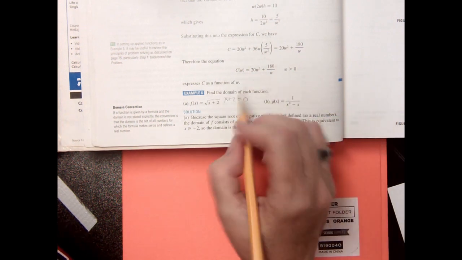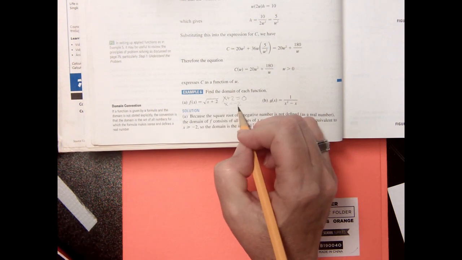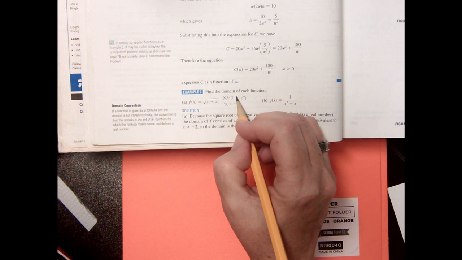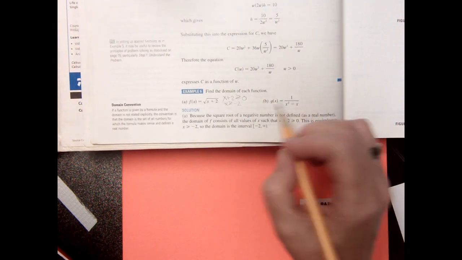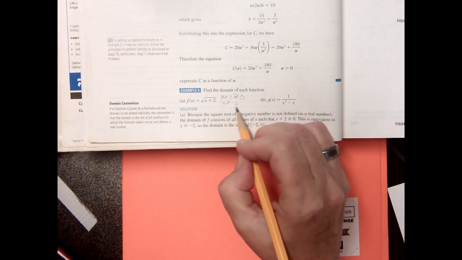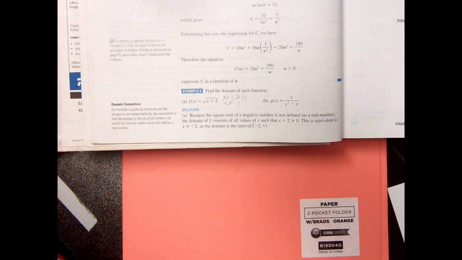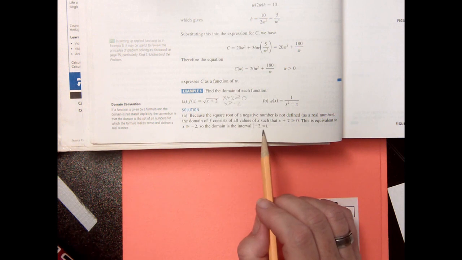Okay, so we solve and we see x is -2. Okay, we want this to be actually greater than or equal to 0. So that then will give us our domain. X is greater than or equal to -2. Once again, you can write it in interval notation as -2, infinity.